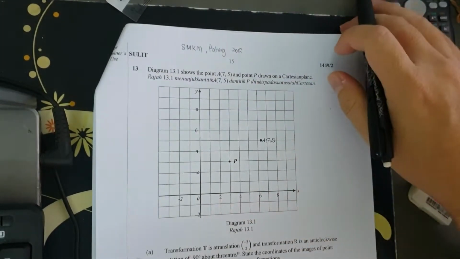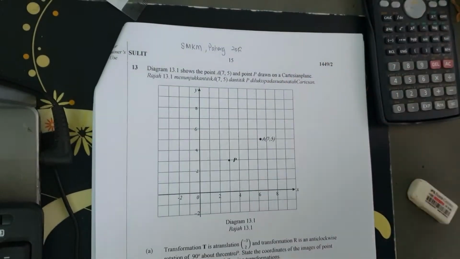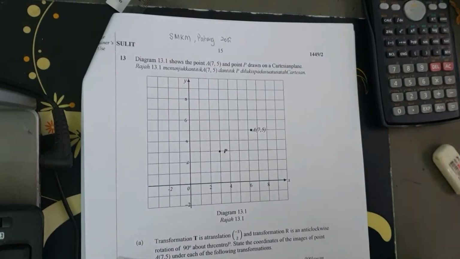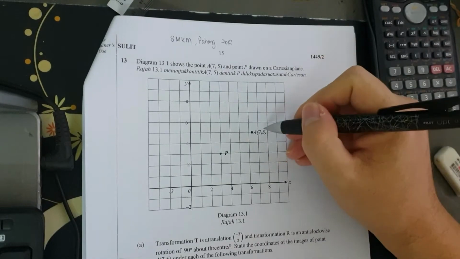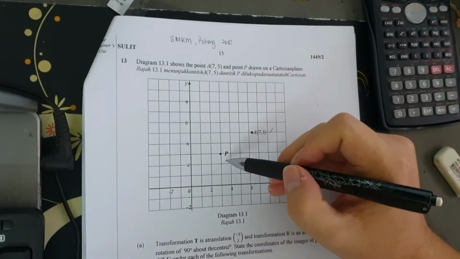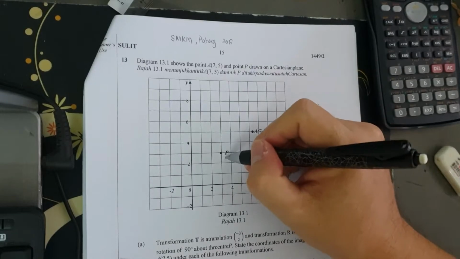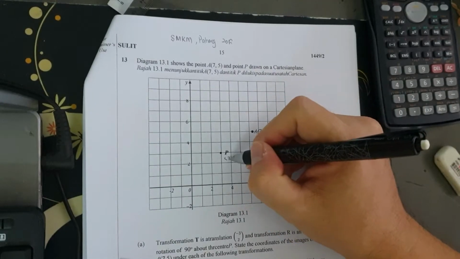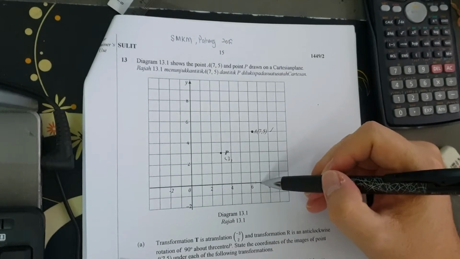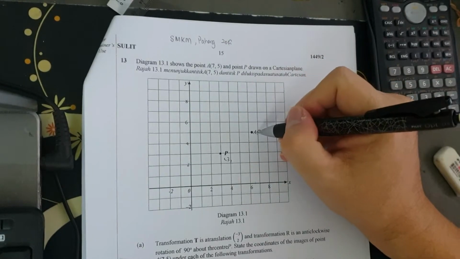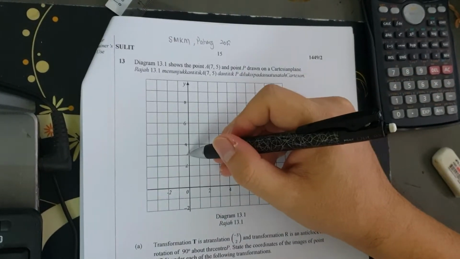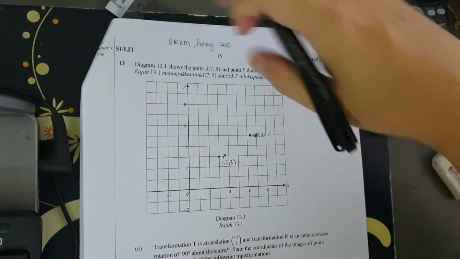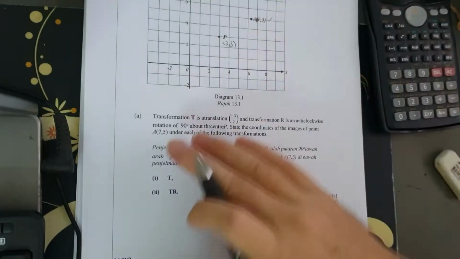Question 13, Paper 2, SMKM Pahang 2019. Diagram 13.1 shows the point A(7, 5). Let's double check whether this is 7. Okay, 7, 5. And the point P is drawn on a Cartesian plane. Okay, point P. So I will write the coordinate. This is 3. This is not 7. You see? So the dot should be here. And this is 3, 3. Okay? Good. So now go down.